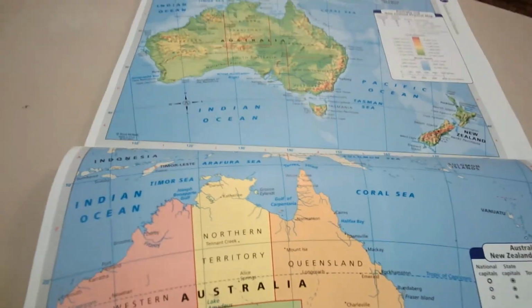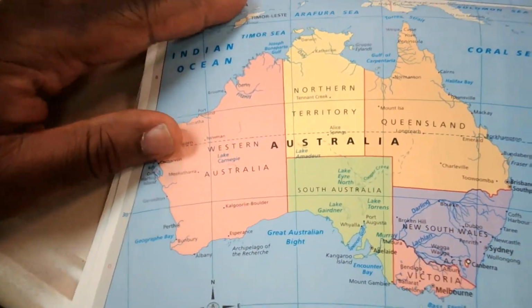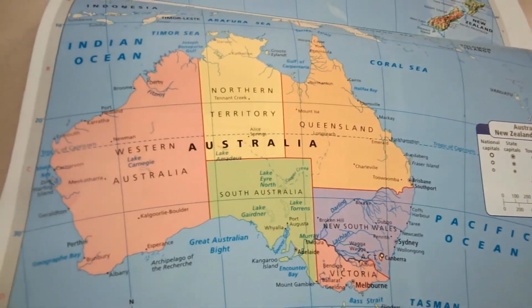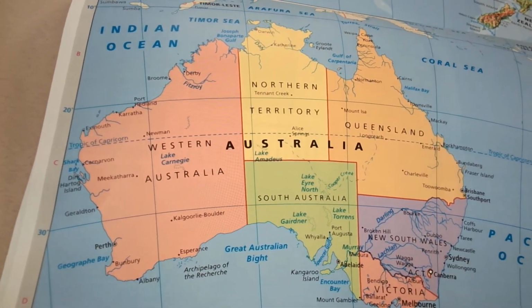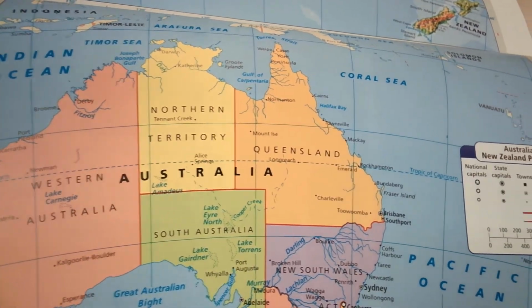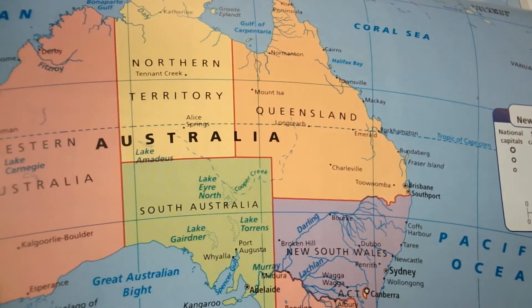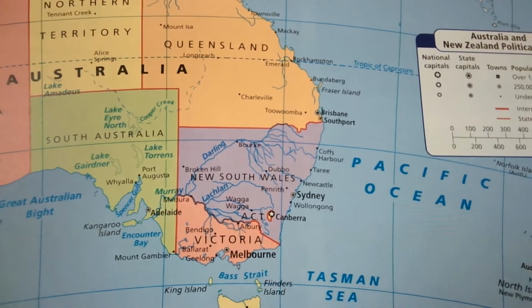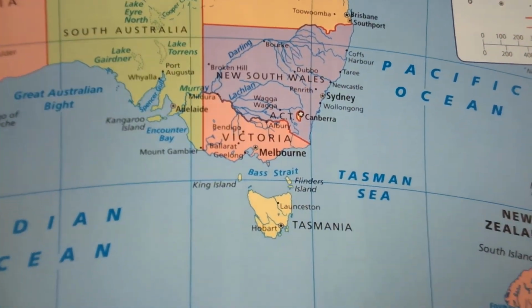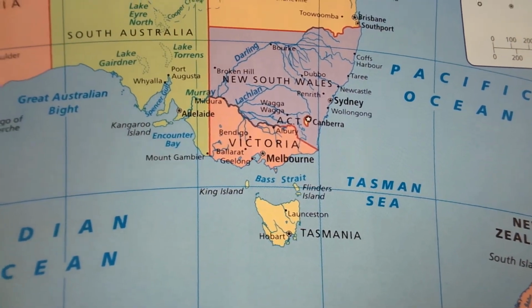Now I want to show you one other thing. Let's go ahead and take a look at the atlas. So the atlas is going to give us a lot more detail. So first thing, let's look at the political map of Australia. So you can see the states. There's Western Australia, Northern Territory, Queensland, South Australia, New South Wales, Victoria, and the island state of Tasmania.